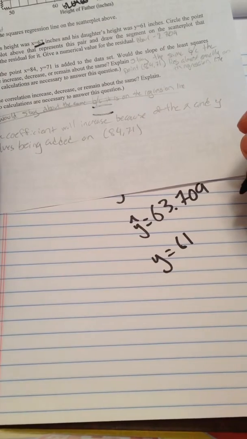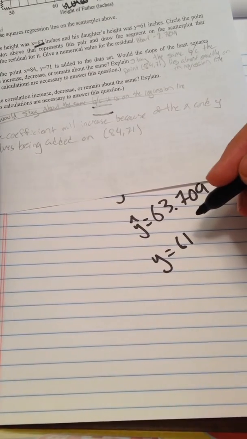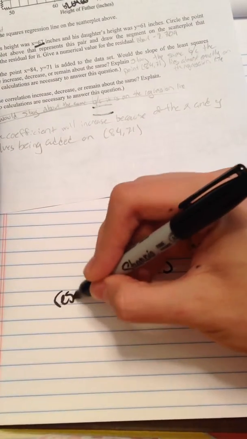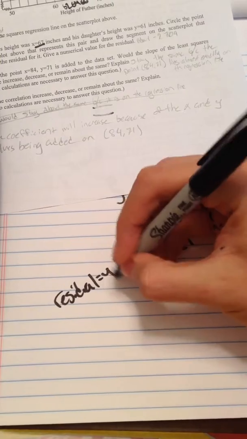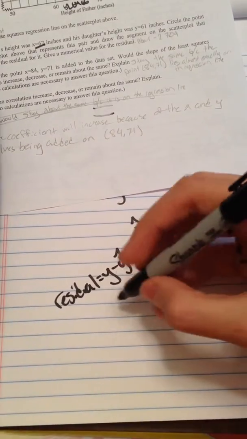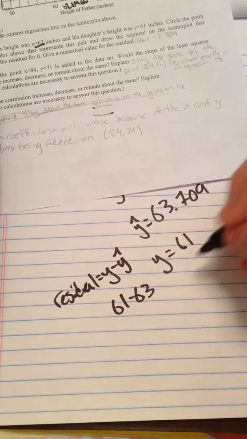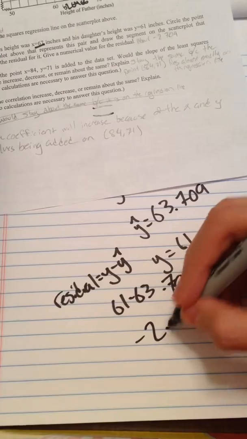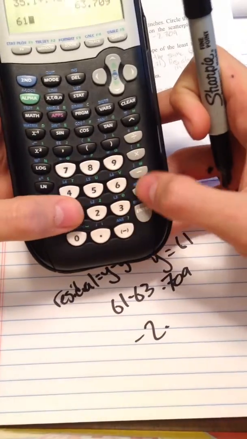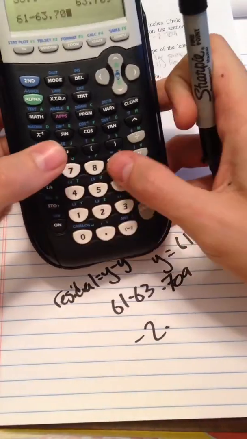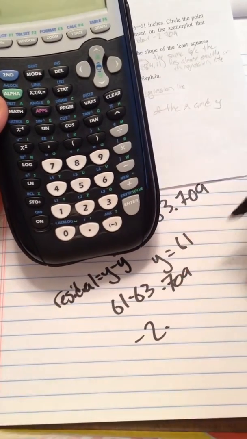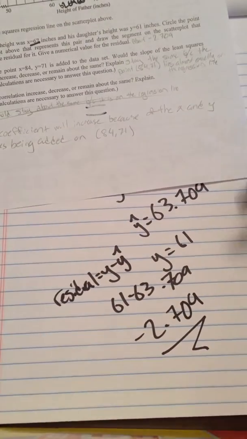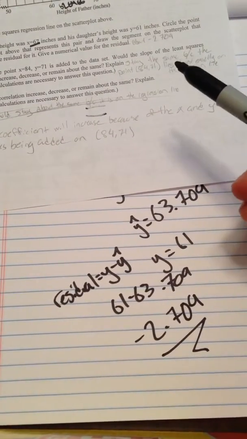So what you have to do here to find the residual is subtract. Residual equals y minus y hat. So in this case it would be 61 minus 63.709, which would give us negative 2.709. That's our numerical value for the residual.